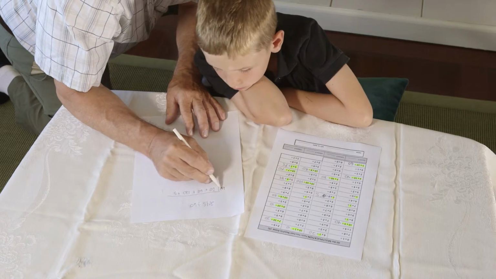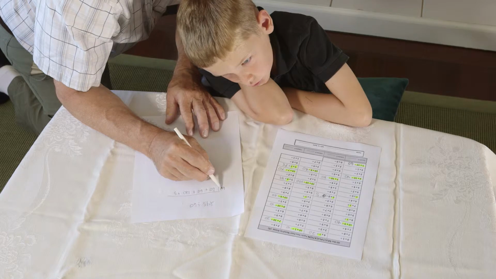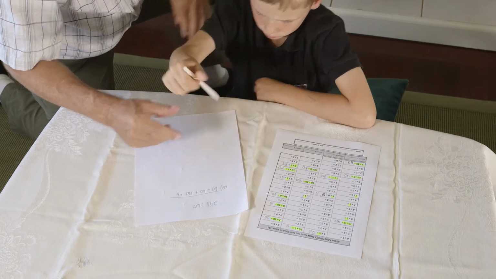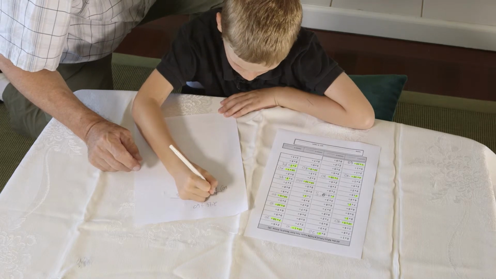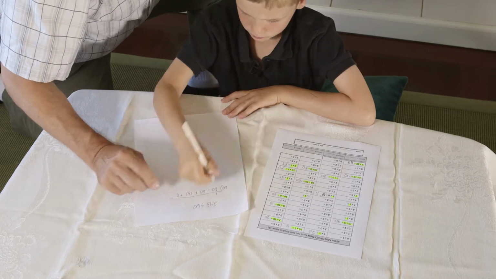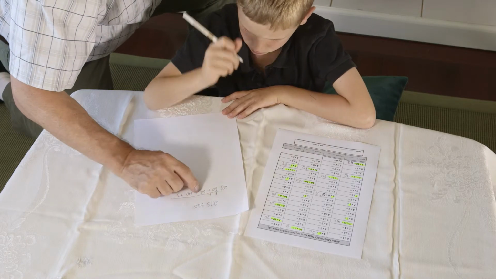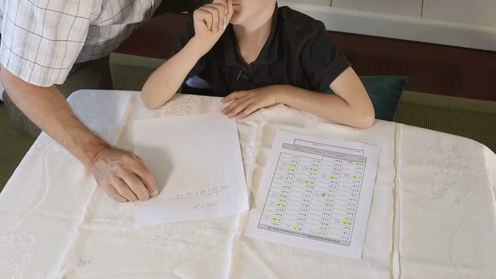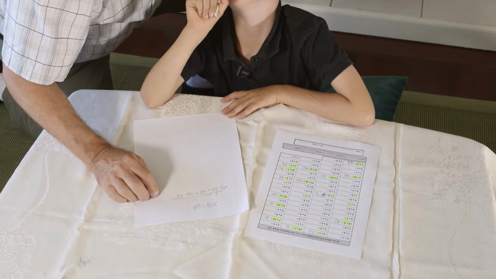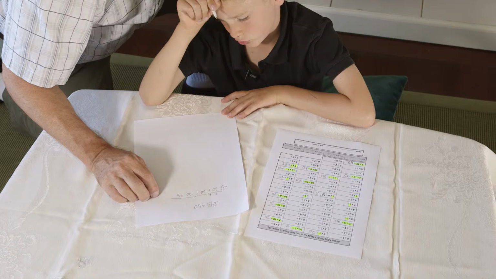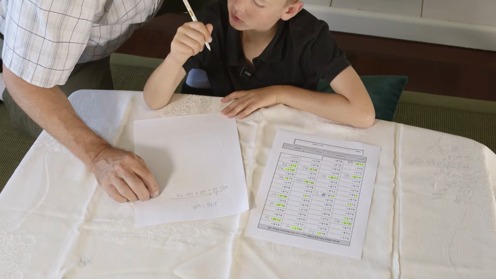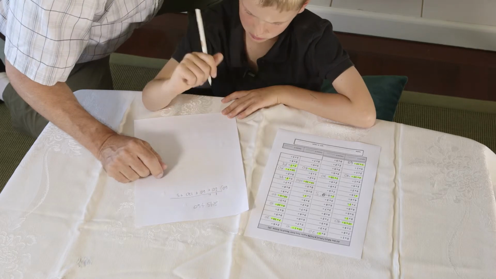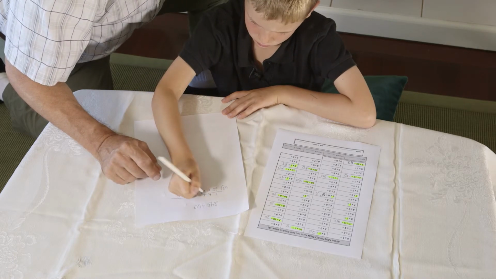And what's 60 shared with 60? How many minutes is that? 1. So put the 1 up there. Right here. Yeah, and then put the plus sign. Plus. And this is 60 shared with 60. How much would that be? How many is 60 divided by 60? 60 shared with 60 is 1. That's what you did.